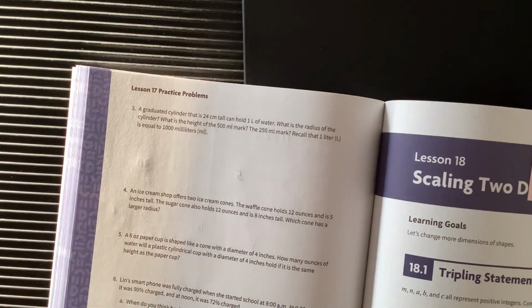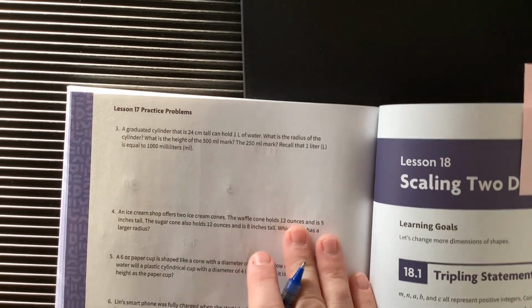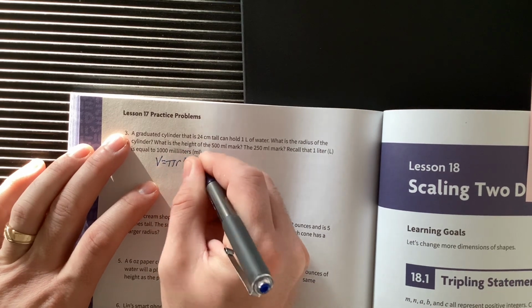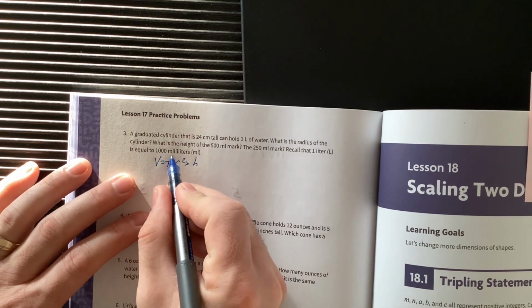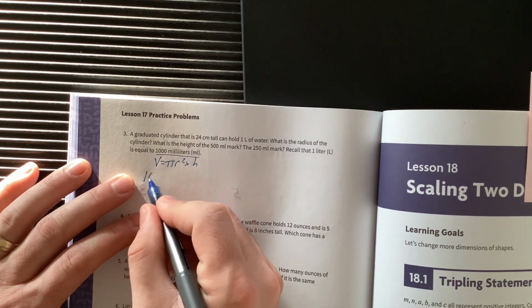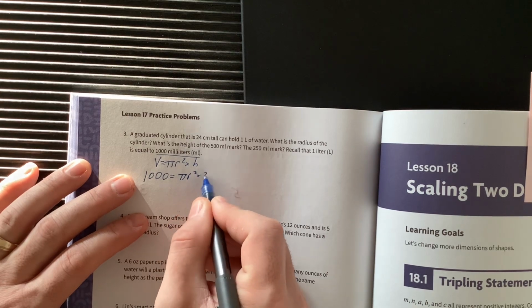Number 3. A graduated cylinder is 24 centimeters tall and can hold 1 liter of water. What is the radius of the cylinder? So I've got to find the radius. Pi r squared times the height. The volume is 1,000, so I'm putting that in for volume. The height is 24.